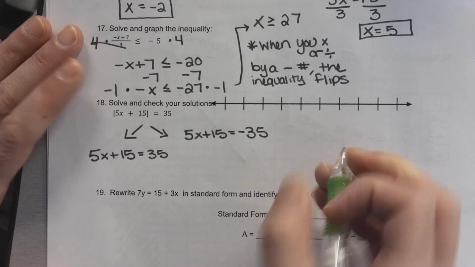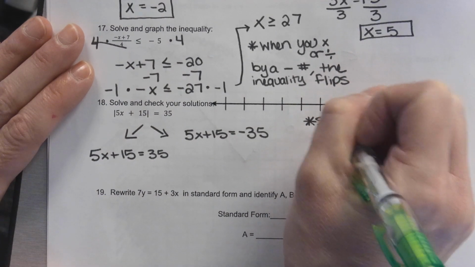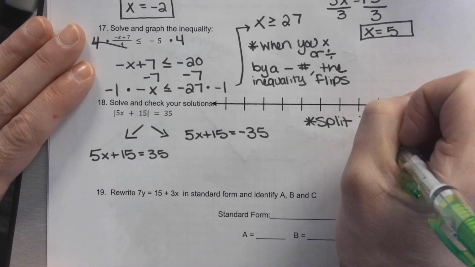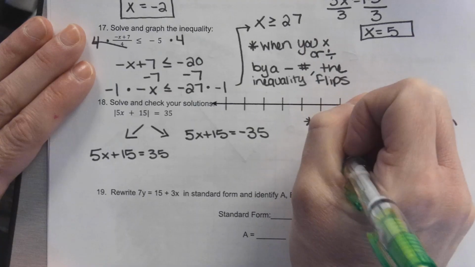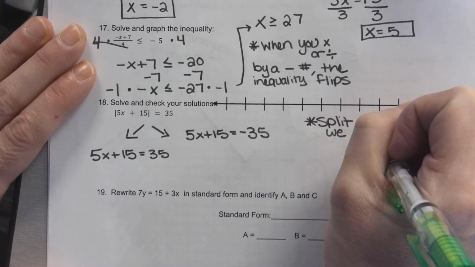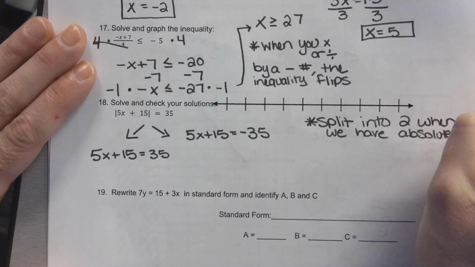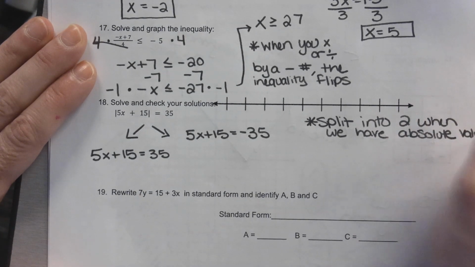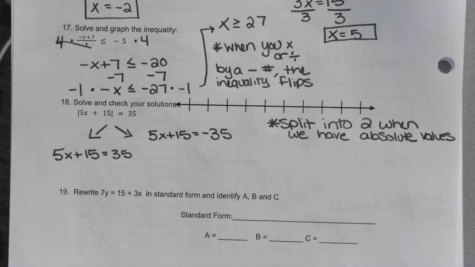So how do I know to do the split? We split into two problems when we have absolute values. So split into two when we have absolute values. Oops, you can't see that. I went off the screen a little there. Okay, so we need to solve both. So that's the bummer, it's kind of like now we've got two things we've got to deal with.